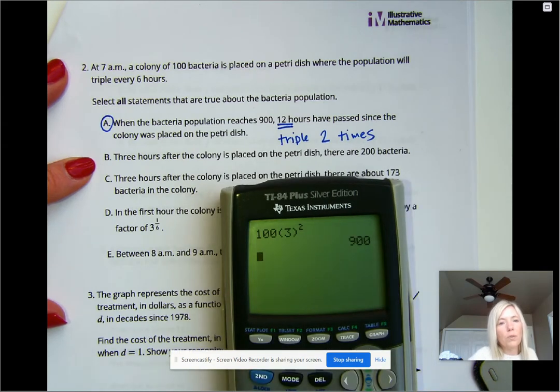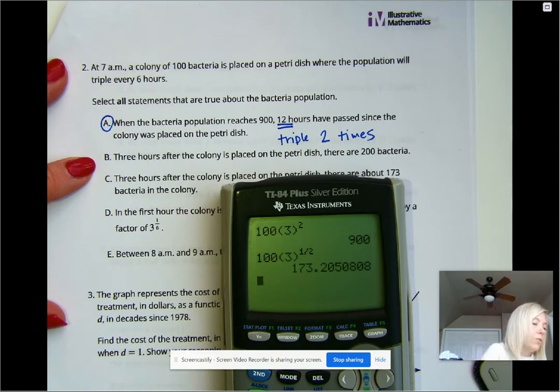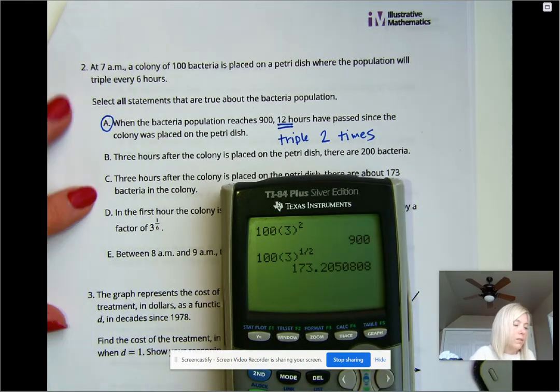Okay, for the next one, 3 hours after the colony is placed on the petri dish, there are 200 bacteria. So 3 hours out of the 6. So I'm going to say, okay, well, 100 times 3, but now it's just for 3 out of the 6 hours. And so I could use a 1/2, I could use a 3/6. They equal the same thing. And it looks like that is 173 and such, so not 200, so B is not true.